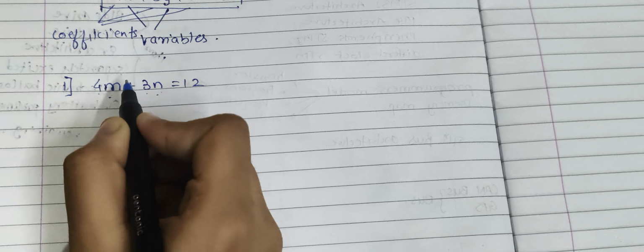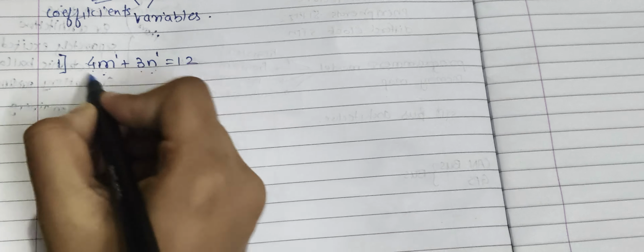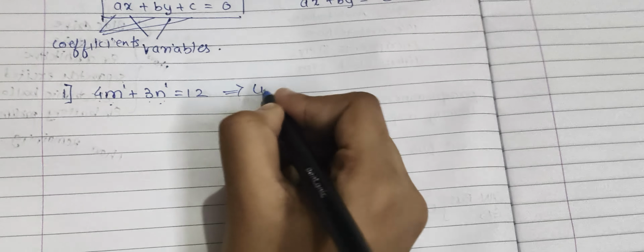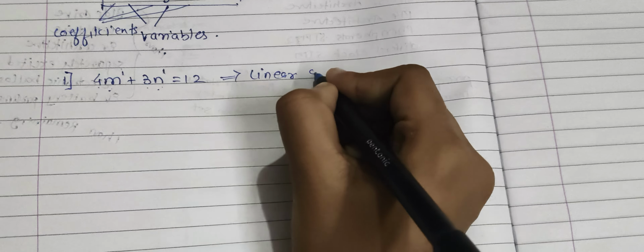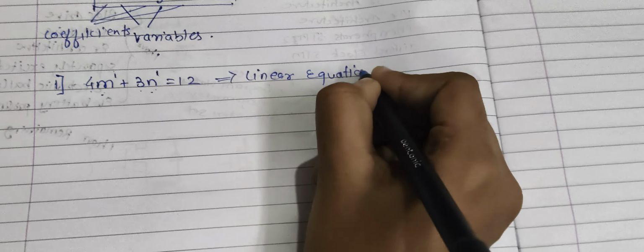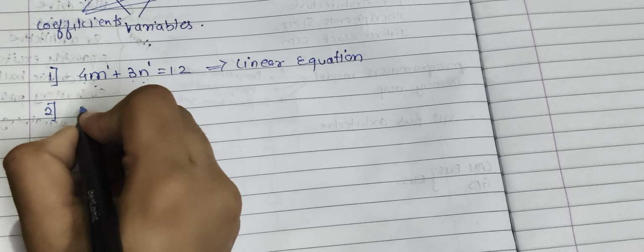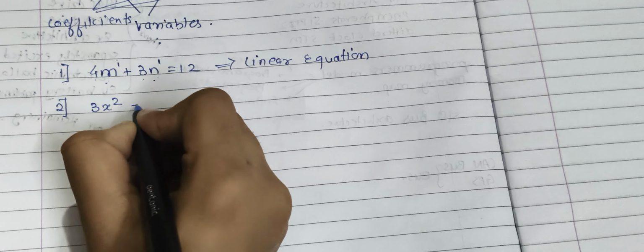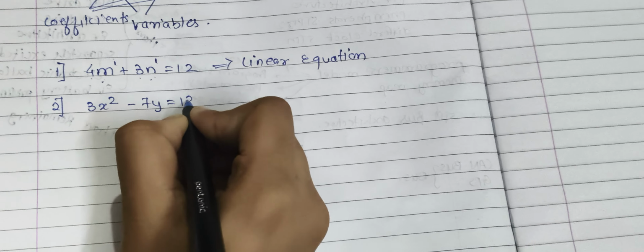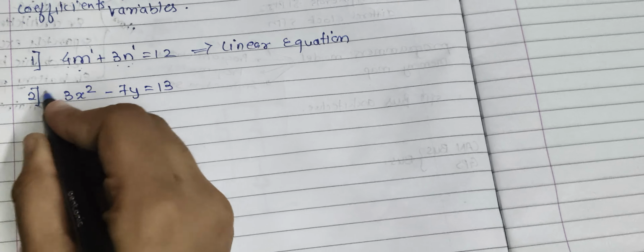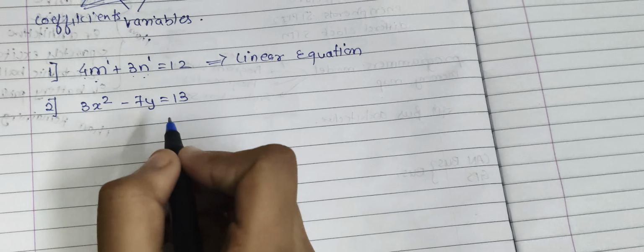Also the variable has degree 1. Therefore this is a linear equation. There are so many examples in your textbook. Another one is 3x square minus 7y equal to 13. We have to discuss whether this equation is a linear equation or not.